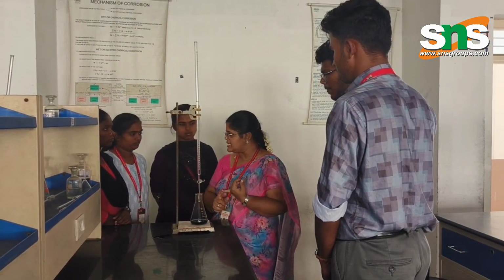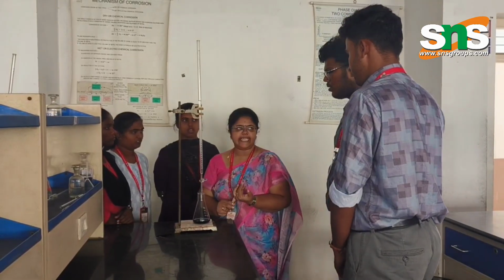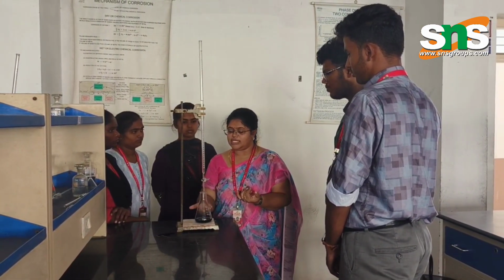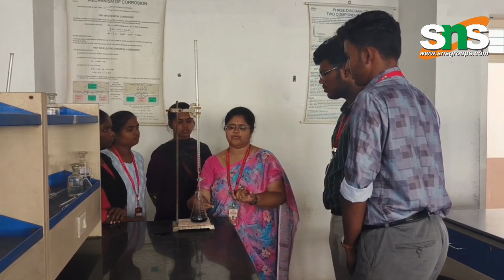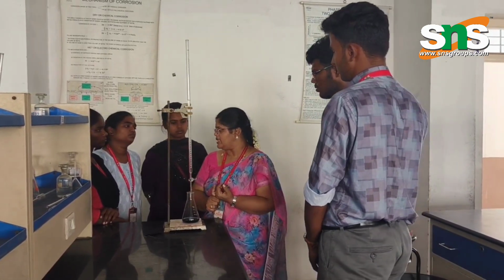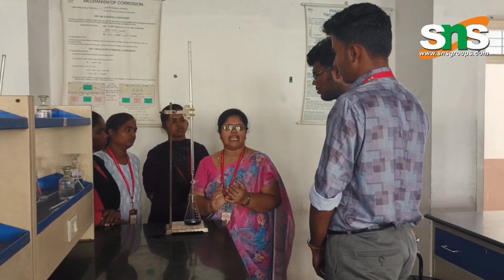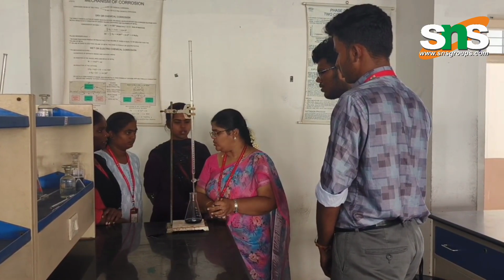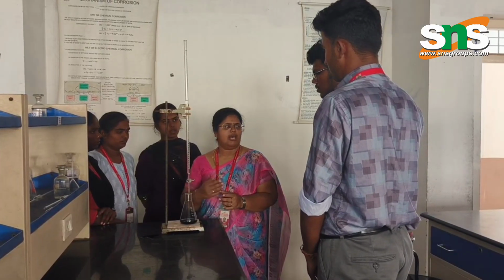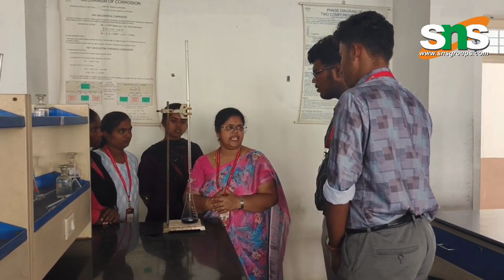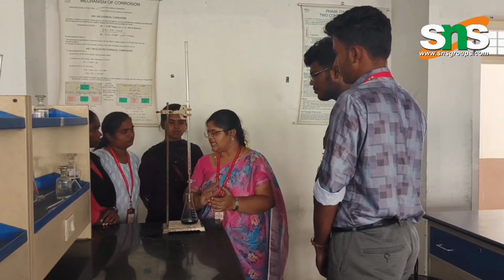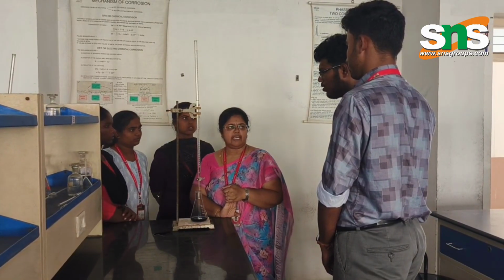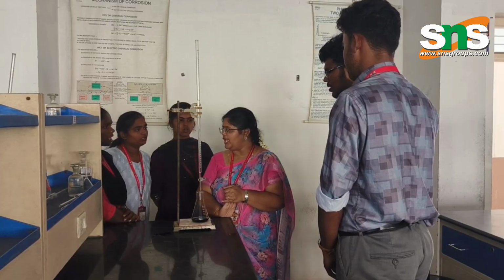The first is standardization of the EDTA solution, because you don't know the strength of this, and versus the standard hard water, you know the value. So by using the volumetric titration calculation, V1N1 is equal to V2N2, you find the normality of the EDTA solution. And what is the second titration? It is the estimation of total hardness.